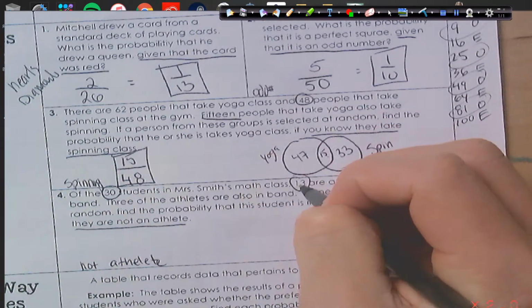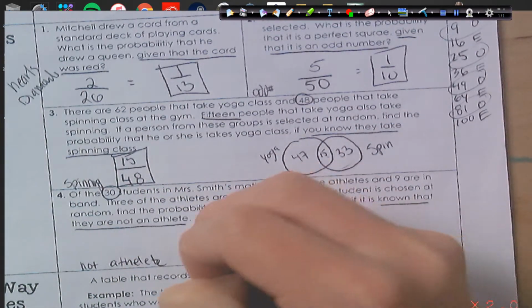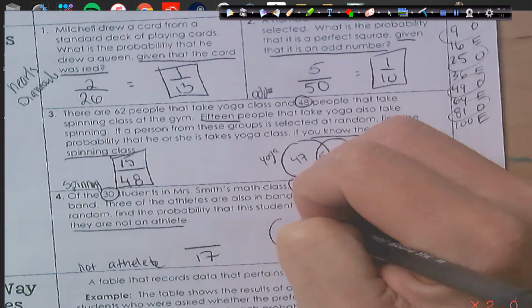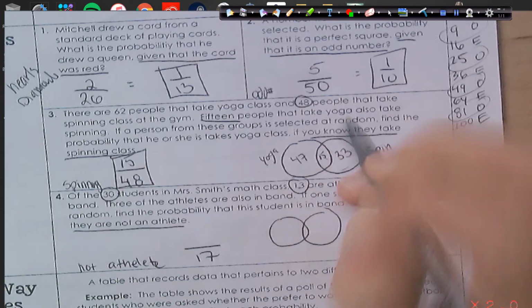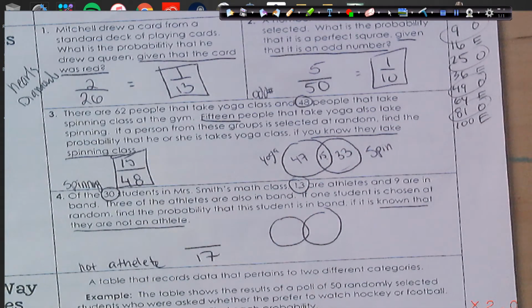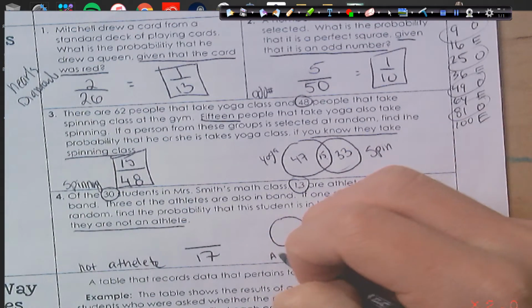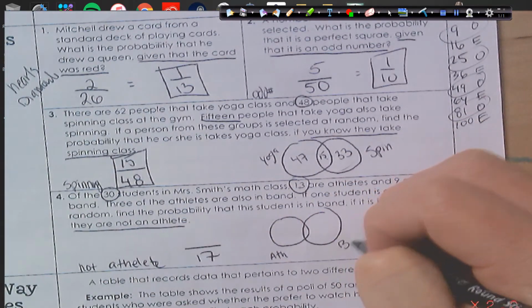Well, 30 minus 13, we get 17 are not athletes. So out of the non-athletes, how many are going to be in the band? Well, let's take a look. We got another Venn diagram we can draw. And this could be athlete. And this could be band.